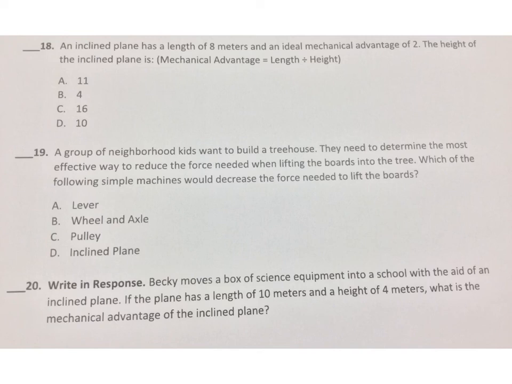Number 19, a group of neighborhood kids wants to build a treehouse. They need to determine the most effective way to reduce the force needed when lifting the boards into the tree. Which of the following simple machines would decrease the force needed to lift the boards? A, lever. B, wheel and axle. C, pulley. D, inclined plane.